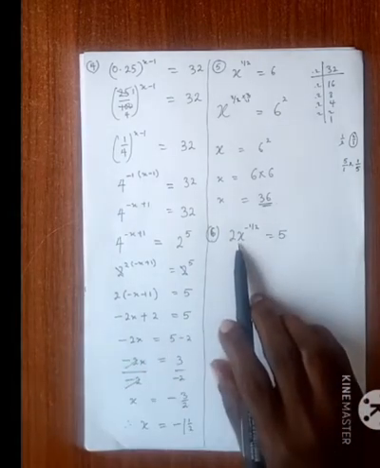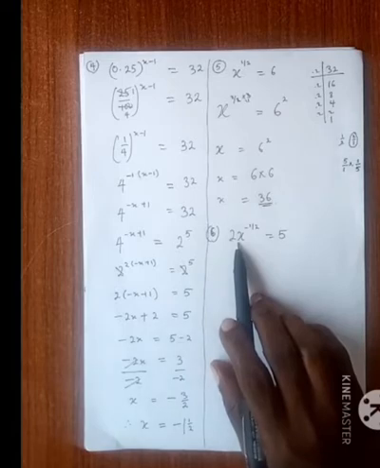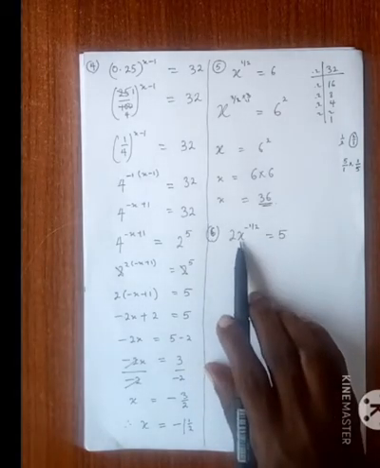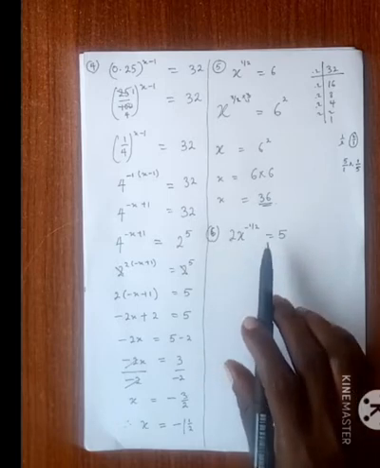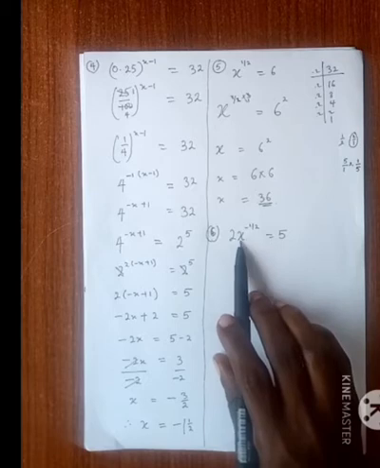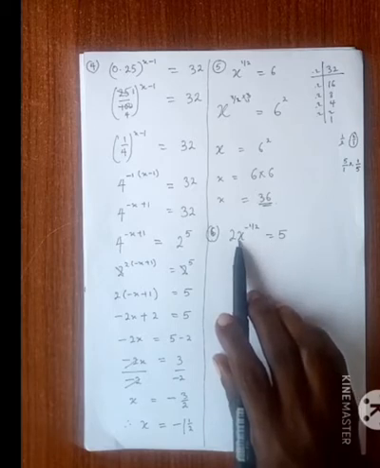We can see that when we talk of index number, we expect the base not to have a coefficient. So whenever it has a coefficient, such a coefficient has to be removed.